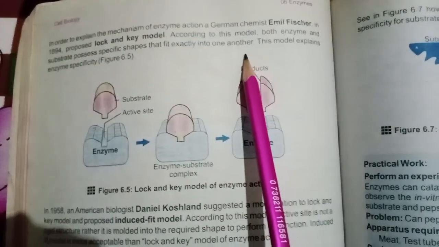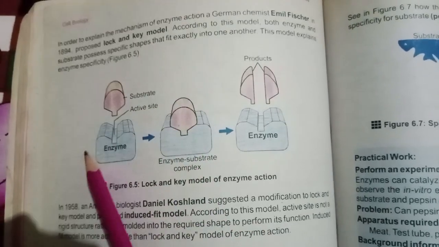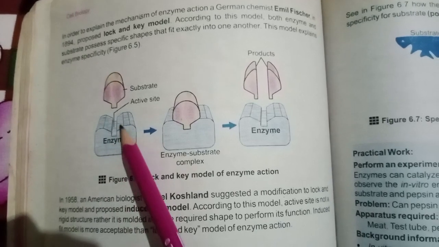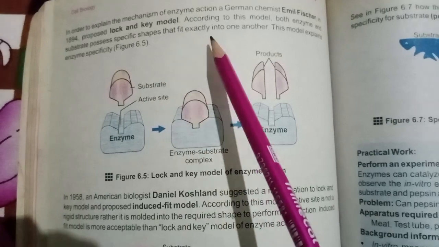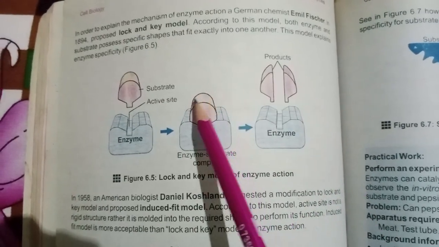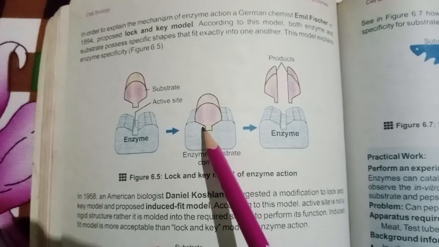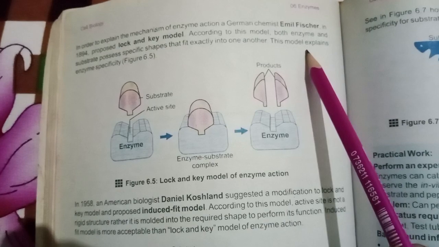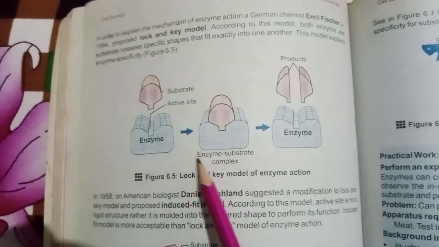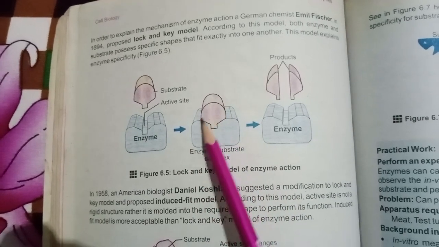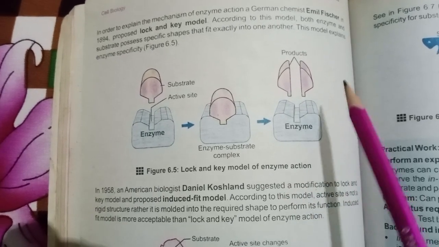According to this model, both the enzyme and the substrate possess specific shapes like this. The enzyme has a specific shape and the substrate has a specific shape that fit exactly into one another. In this picture, we see that both fit exactly into each other. This model explains enzyme specificity. Now, after the enzyme-substrate complex, the substrate is broken down and converted into energy.